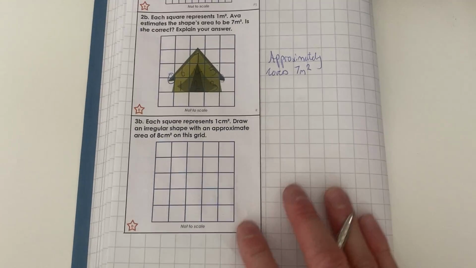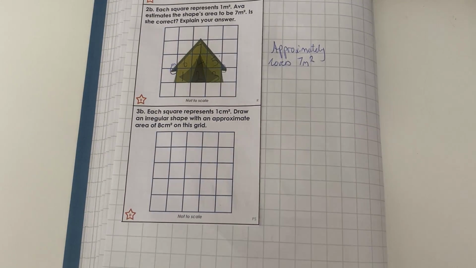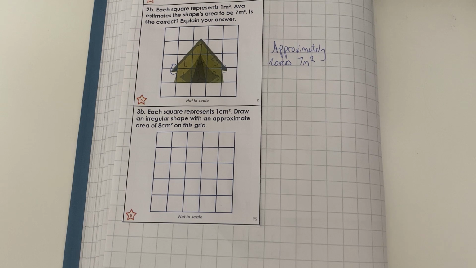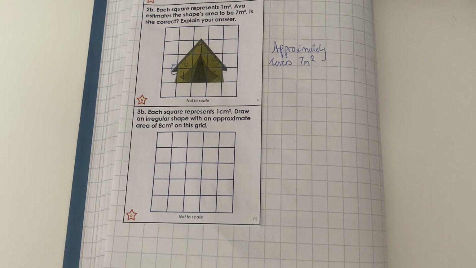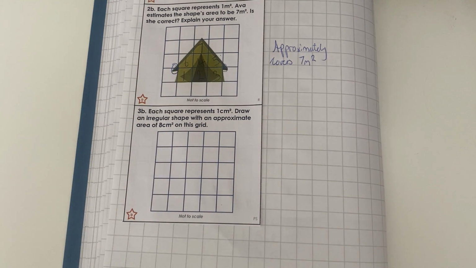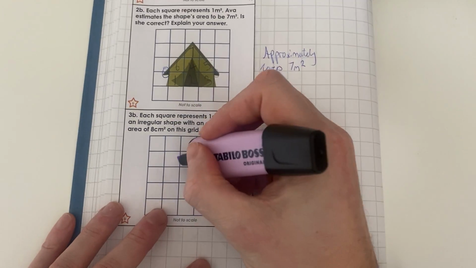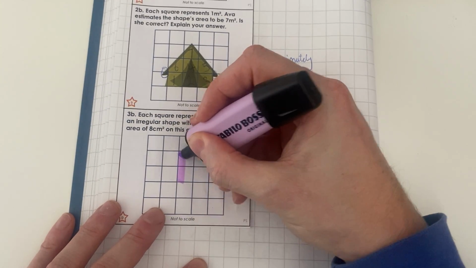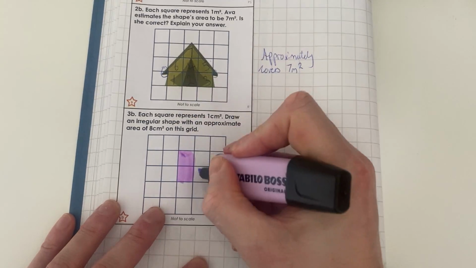Now this is going to be quite a fun one for you to do. Each square represents 1 centimeter squared. Draw an irregular shape with an approximate area of 8 centimeters squared on this grid. Now, as I've said before, a lot of these have whole squares already. So what you want to do is I'm going to take 3 whole squares, and I'm going to shade these in now. So I've got 1, 2 there, and I'll do a third there.